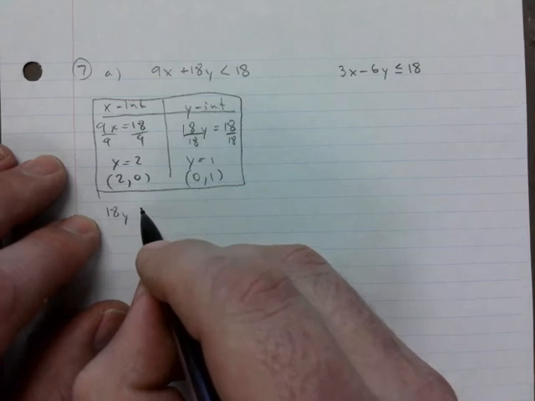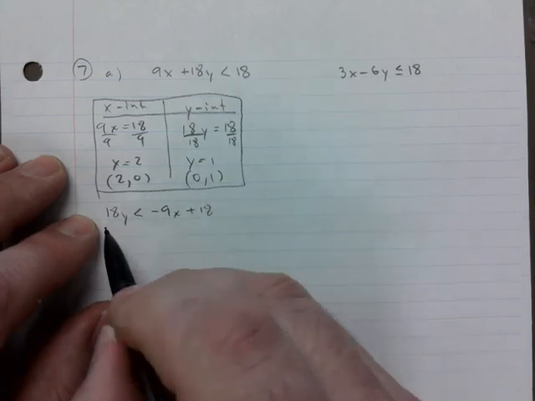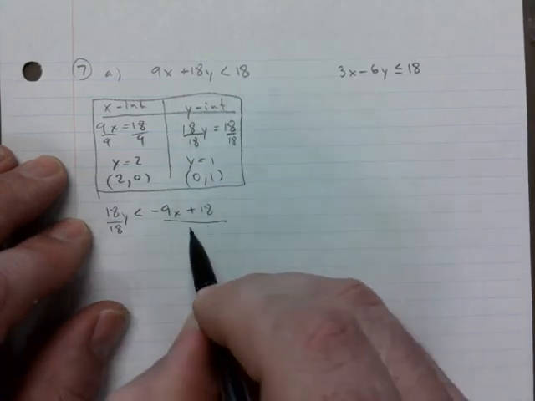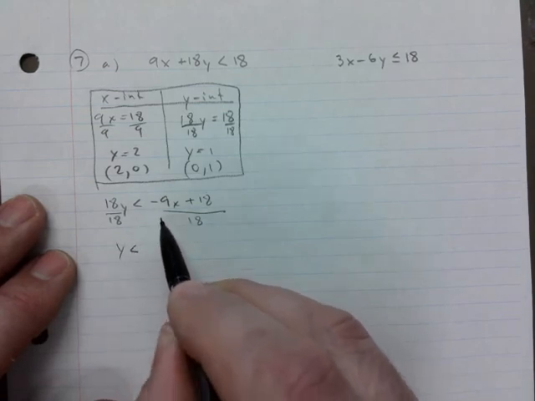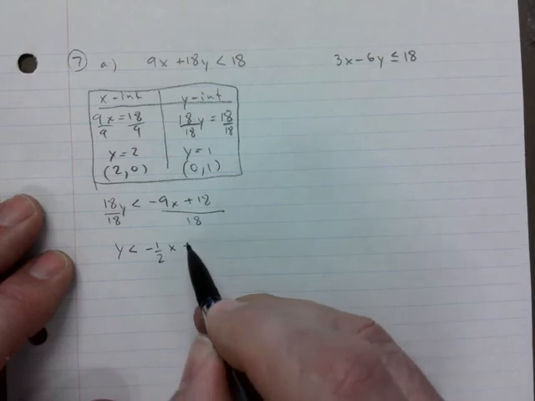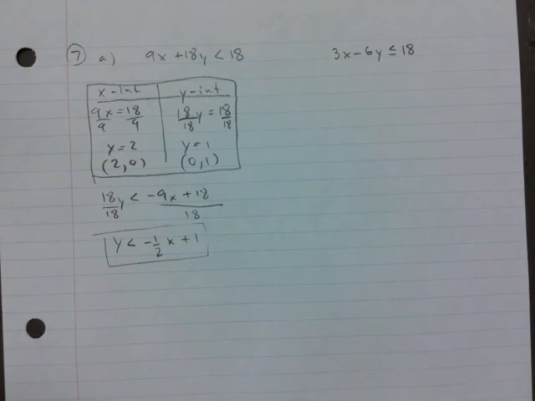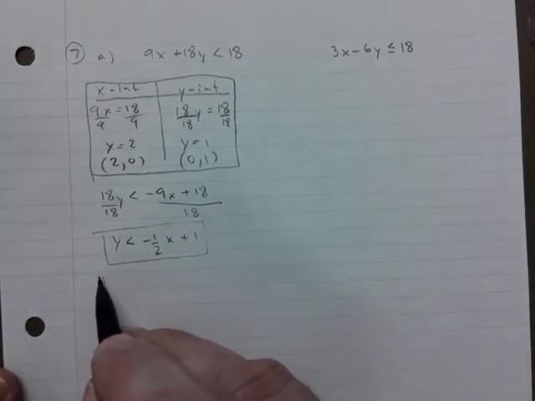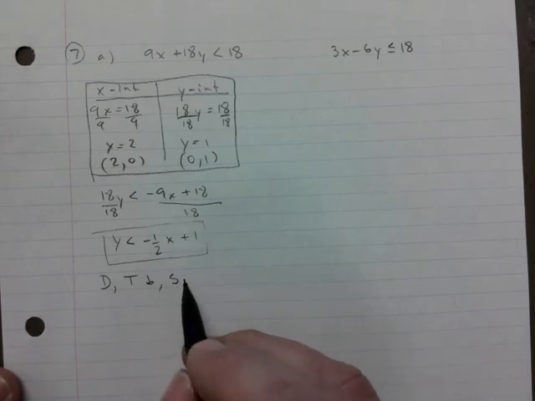We get y is less than -9x plus 18, divide everything by 18. y is less than -1/2 x plus 1. You can leave it at -9/18 or change it, it's up to you. This one is dashed. The true region is below, so the shading is below.